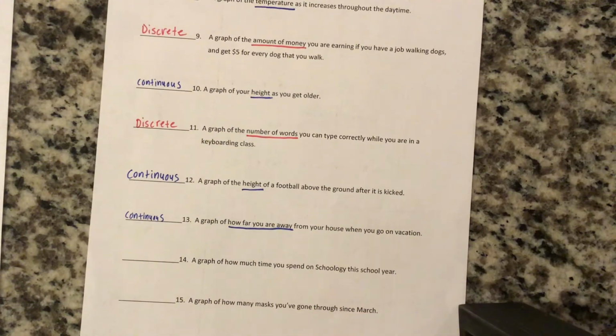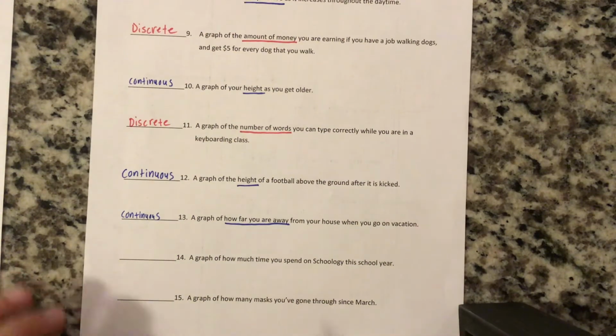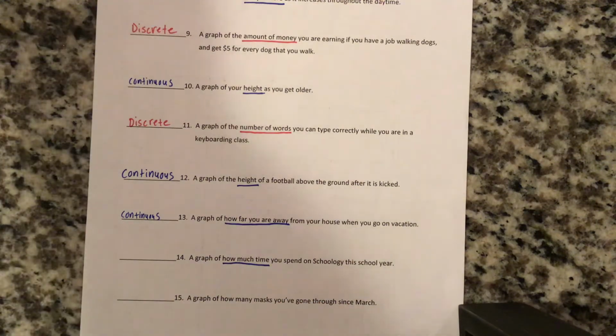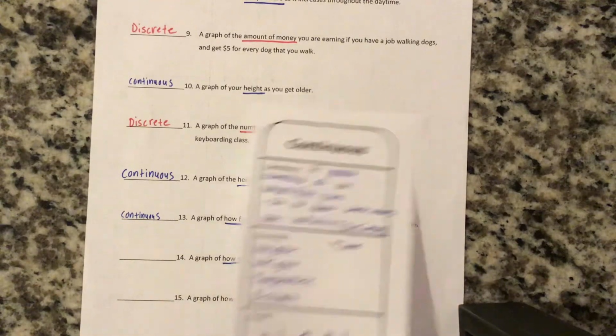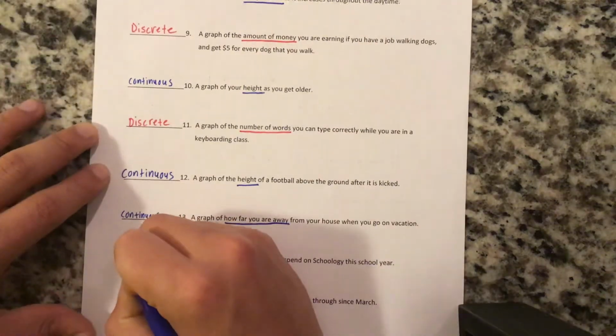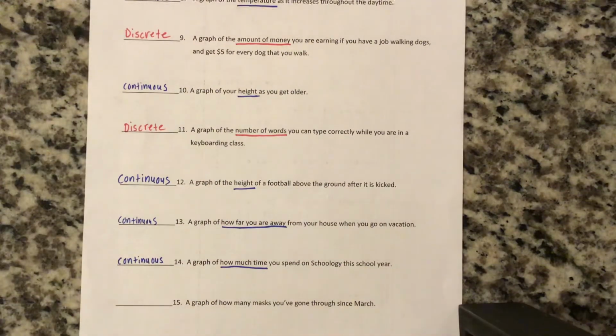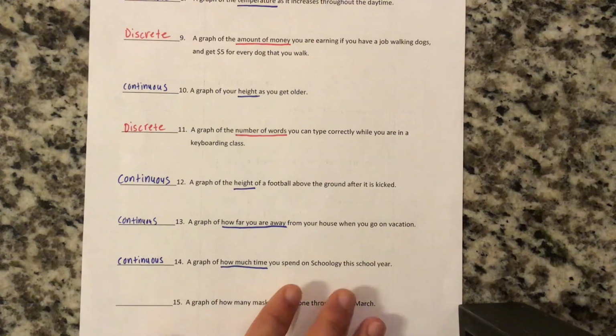Number 14 says a graph of how much time you spend on Schoology this year. Hopefully it's a lot of time. But we are talking about how much time. Again, if we look back to the notes, time is continuous, so we can put continuous here. That's because you can spend an hour and 3/4, or no, 1 3/4 hours on Schoology. You can spend half an hour on Schoology. You can spend an eighth of an hour on Schoology, like some of y'all have. But some of y'all can put in 3.5 hours on Schoology. So time is continuous.